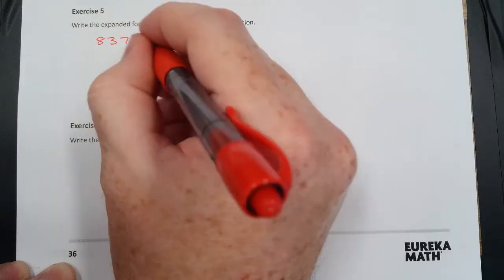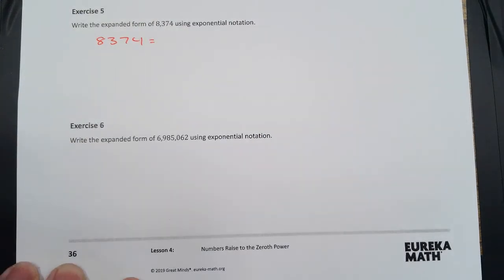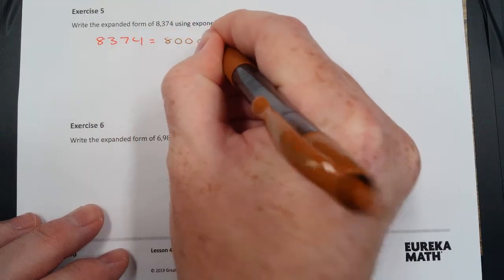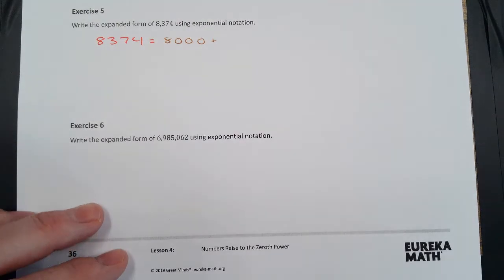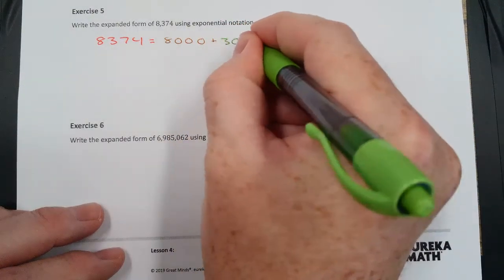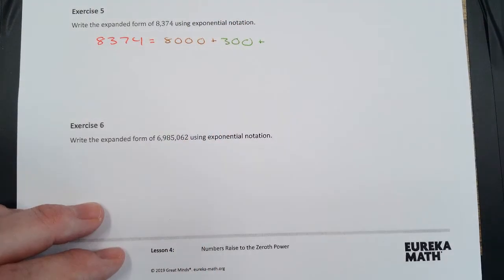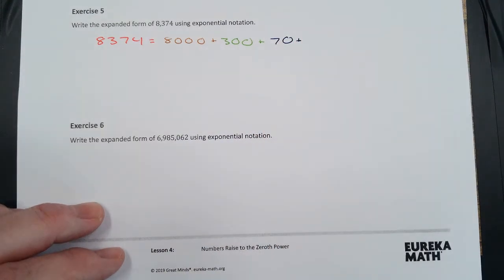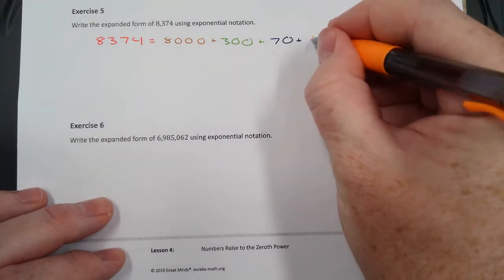8,374 using exponential notation. Now, you have probably used expanded form before. 8,374. The expanded form you've seen before might look something like this, where your teachers in elementary said, this is 8,000 plus 300 plus 70 plus 4.